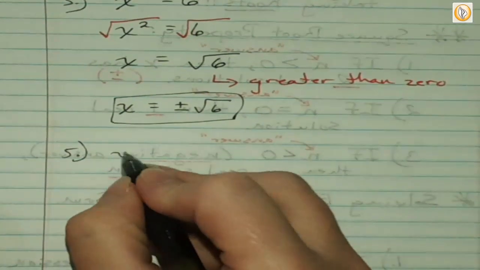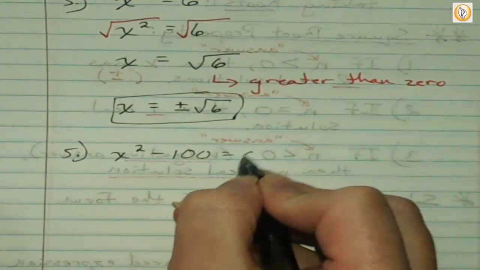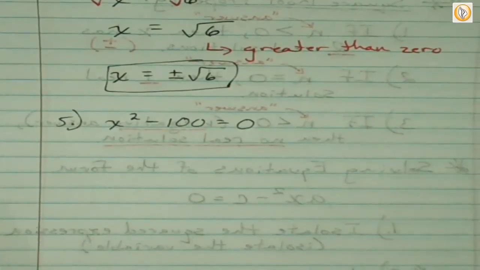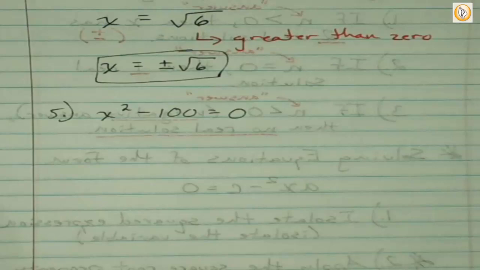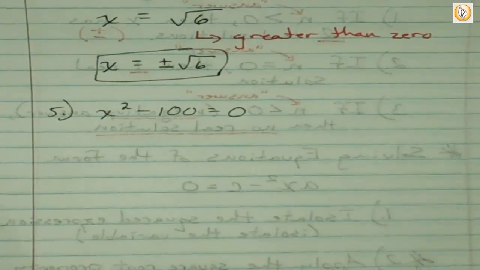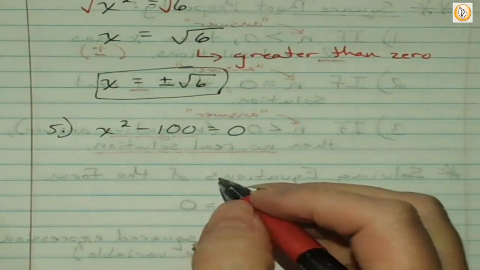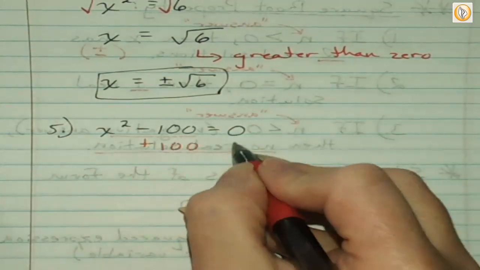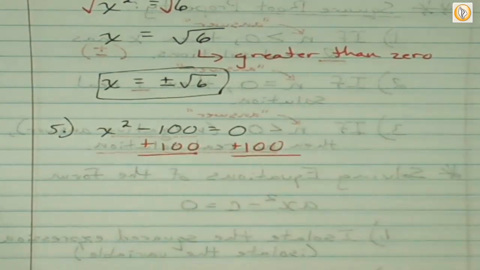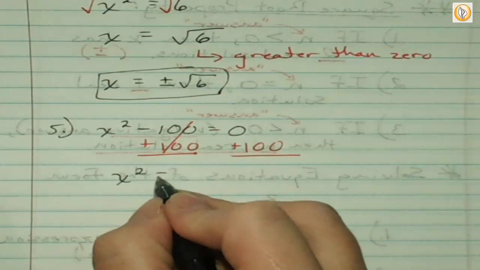Okay, 5. x squared minus 100 equals 0. All right, Michaela, what is my first step? You're going to make sure it's separate. Okay. What do we need to do? Isolate the squared expression. I guess move the 100 to the right. Yep, you're right. So plus 100 on both sides. You will show all of your work. And so you're left with x squared equals 100.